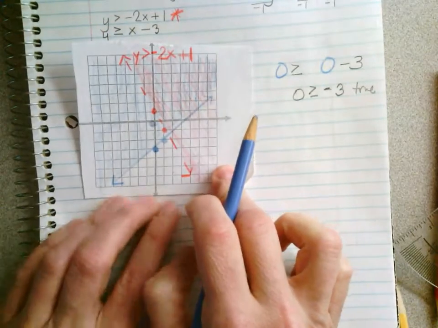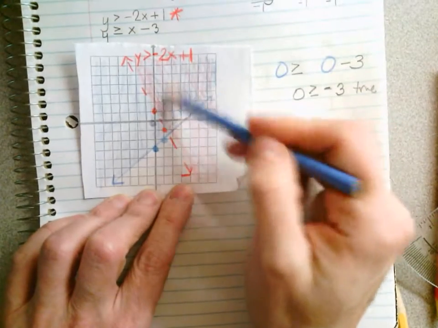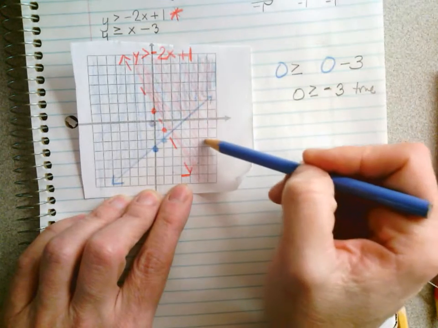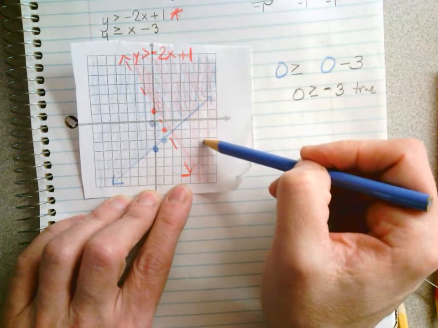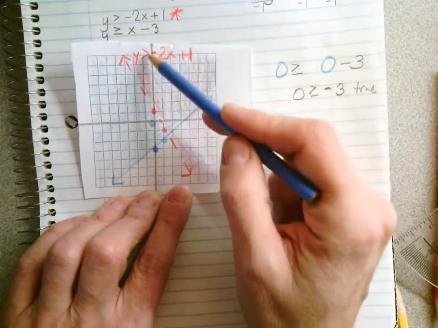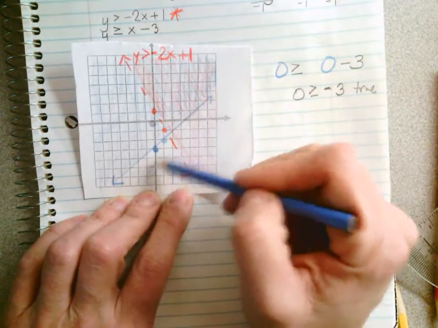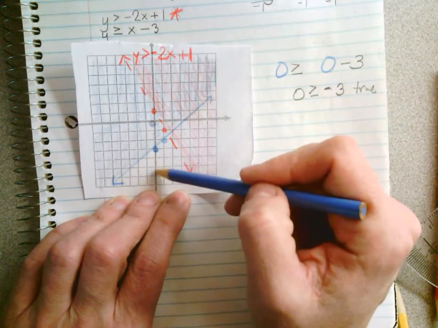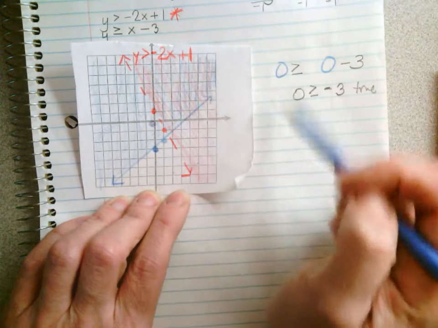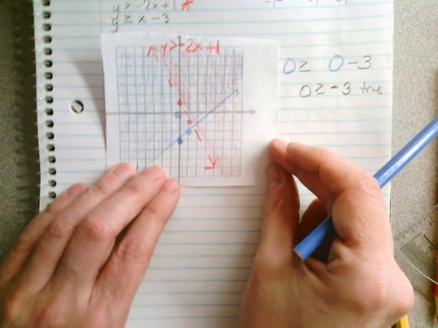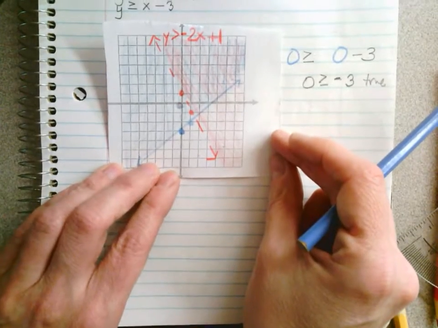So that means this area here is true for both. This is only true for the red equation. This portion is only true for the blue equation. This portion is both, and this portion in the white is neither. You could plug in anything in the white and neither would be true. Okay? Any questions on this sample?